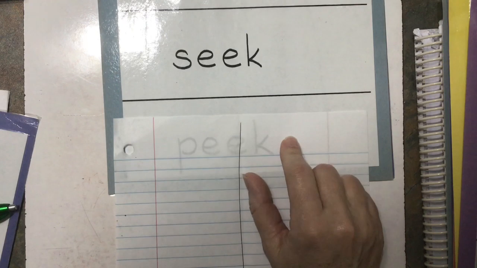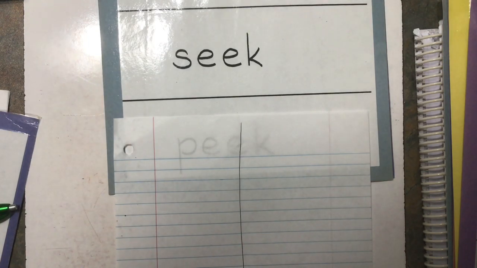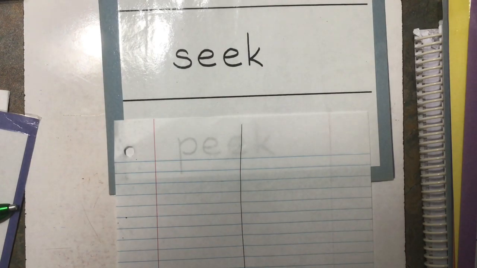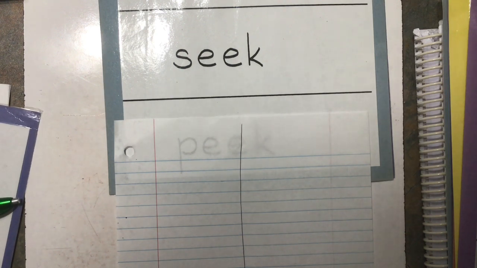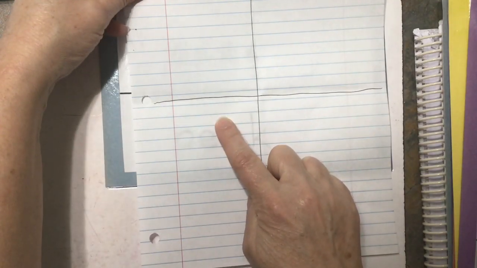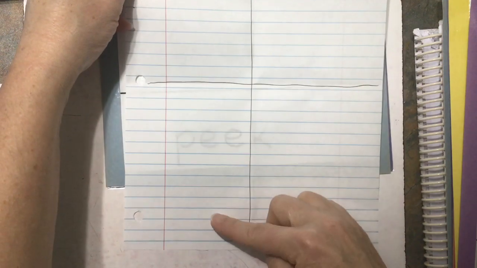Okay, another thing that we can seek, and I do this all the time. I don't know about your mom, but I am always having to seek my car keys. I set those things down in a different spot every day, and I am constantly having to seek my missing keys. I also do it with my cell phone a lot too. I am constantly seeking, where did I put my cell phone? Okay, the next one. Make sure you put seek on your vocabulary paper. You're going to draw a picture and write a sentence.